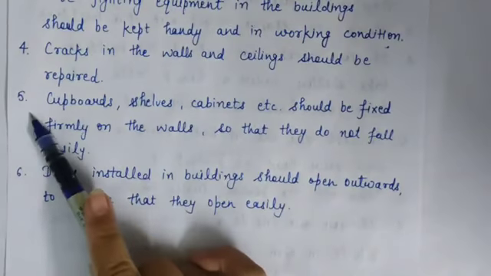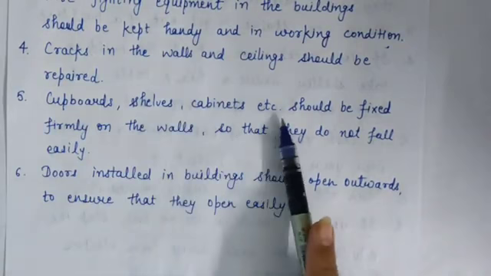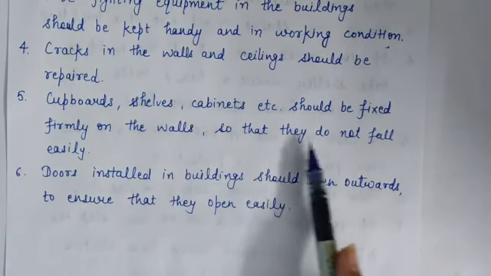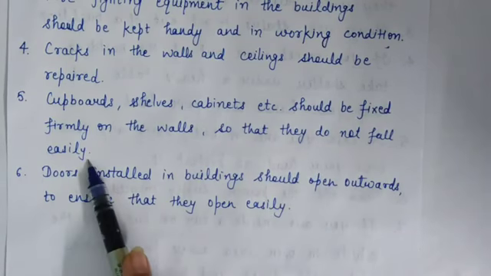I am repeating, cupboards, shelves, cabinets, etc. should be fixed firmly on the walls.